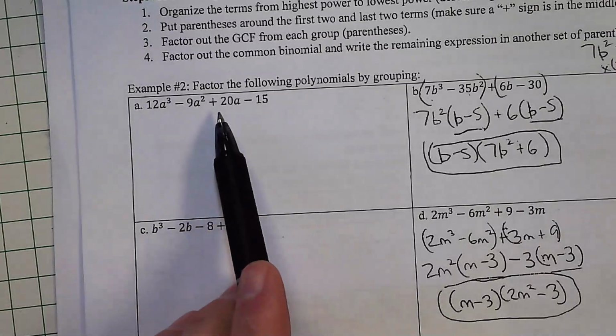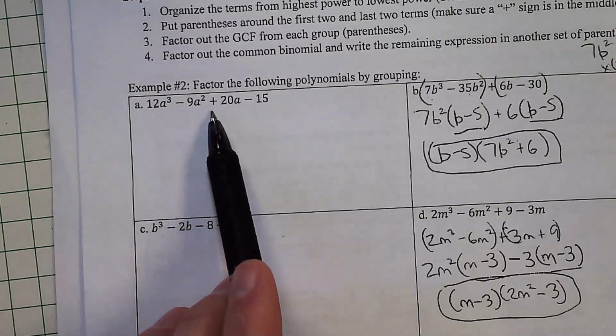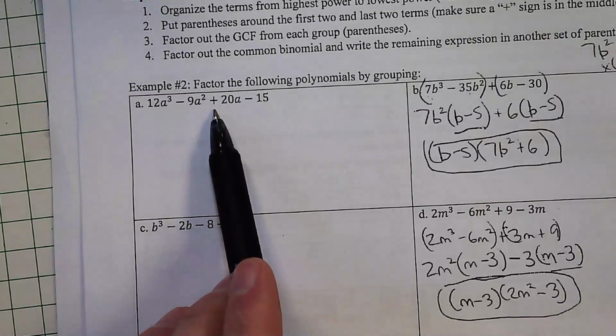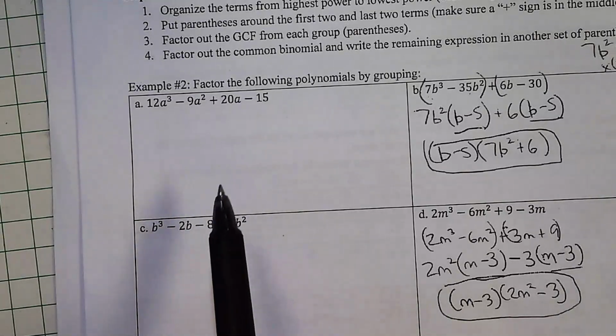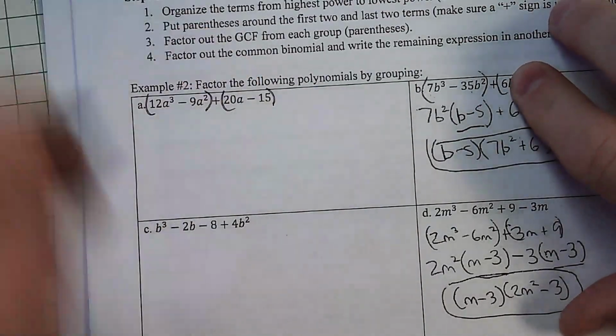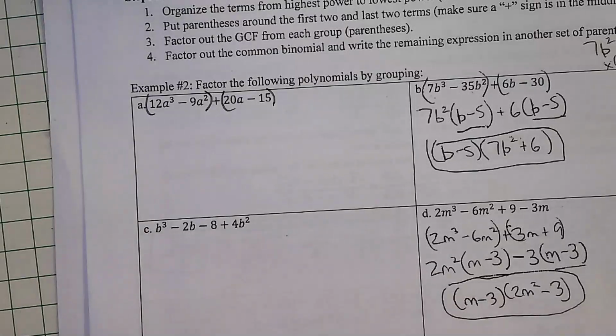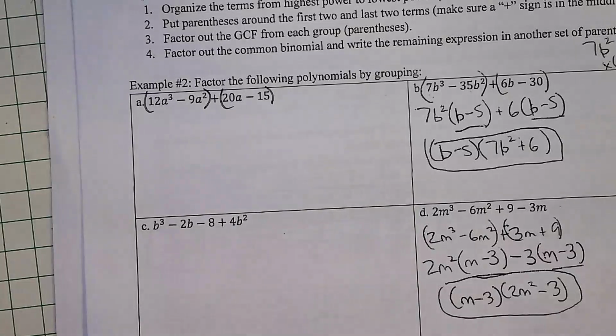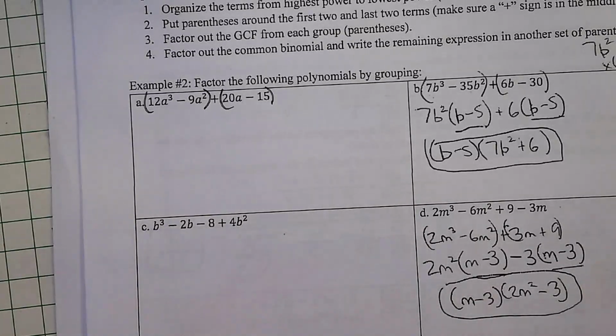Now, the next thing I'm going to do is I've got to have a plus sign in the middle. And what I'm going to do is put parentheses around the first 2 terms and parentheses around the last 2 terms. This is called factoring by grouping. You're grouping those together. You want a plus in the middle.